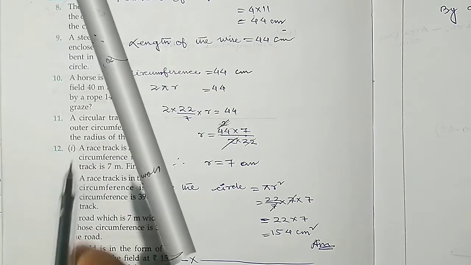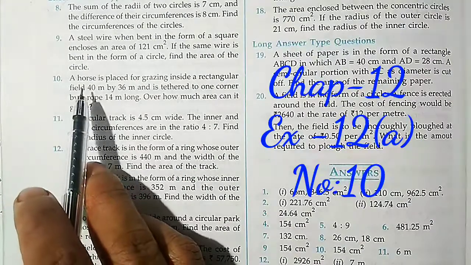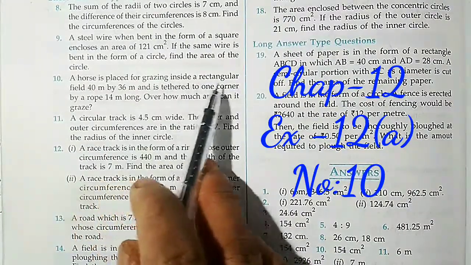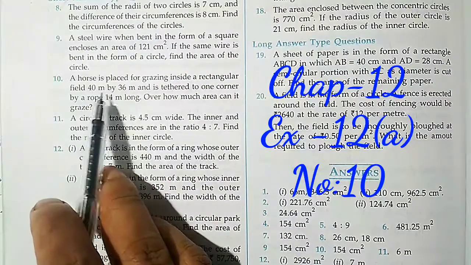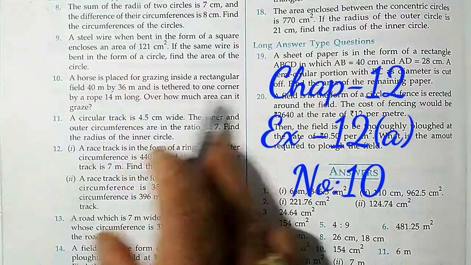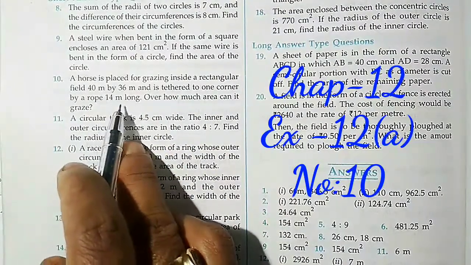And that's the answer. In question number 10, it is given a horse is placed for grazing inside a rectangular field 40 meter by 36 meter and is tethered to one corner by a rope 14 meter long.